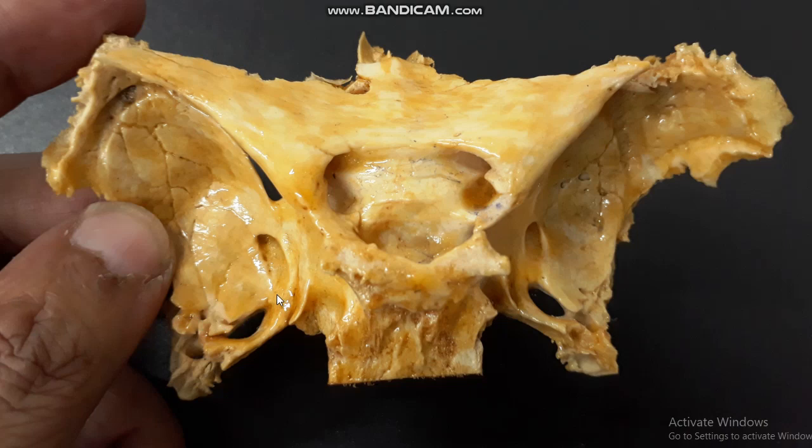And then you may have between the foramen rotundum and foramen ovale somewhere here the foramen of Vesalius or emissary sphenoidal foramen. In that case, the emissary vein connecting the cavernous sinus and the pterygoid venous plexus, instead of passing through foramen ovale, may pass through this foramen of Vesalius.